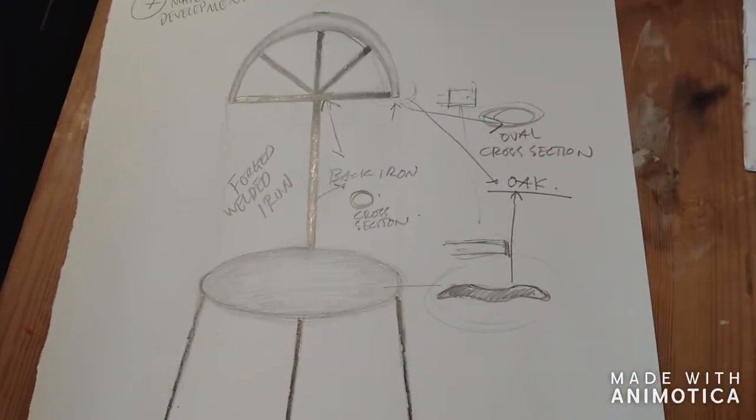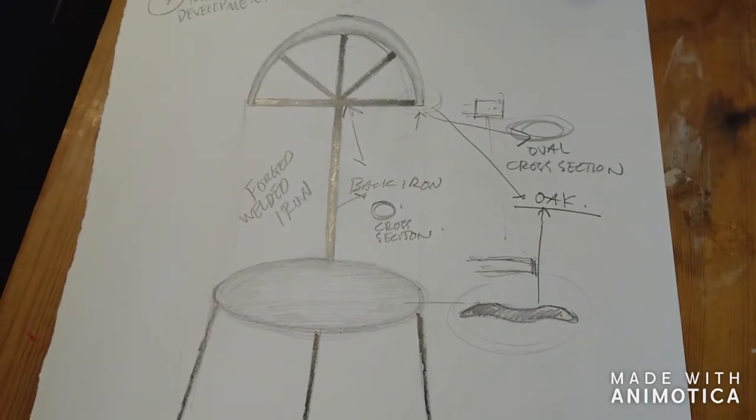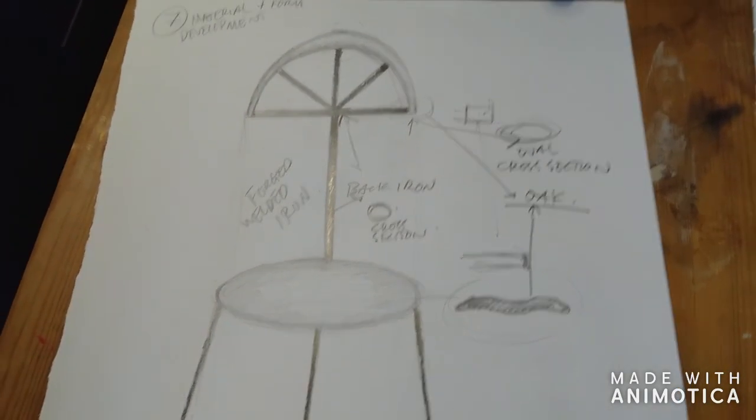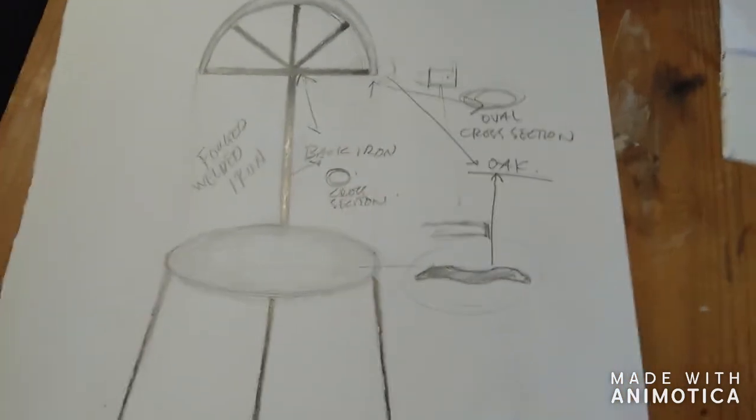And there we have the beginnings of a plan. And this is why I say photocopy it, because you can repeat this process half a dozen times and not have to redraw repeatedly. And that's that section complete. We move on to the next step.